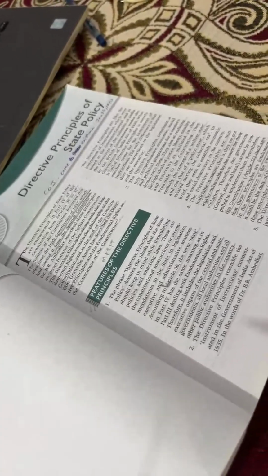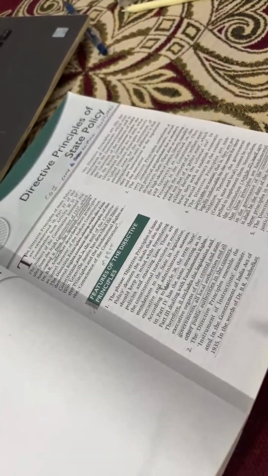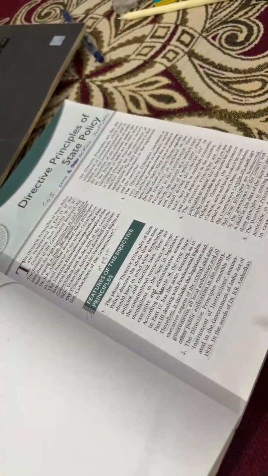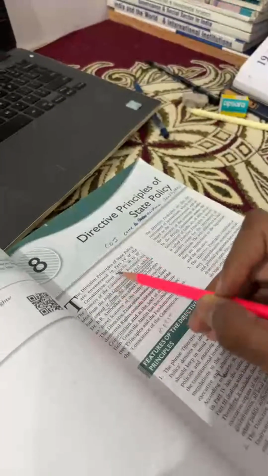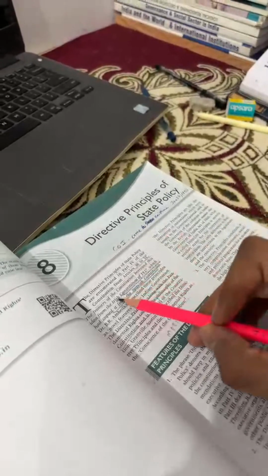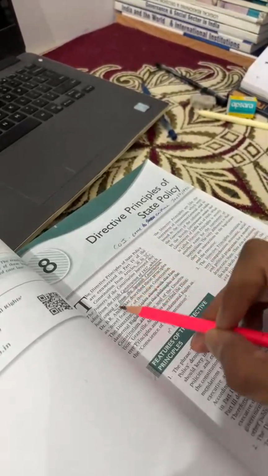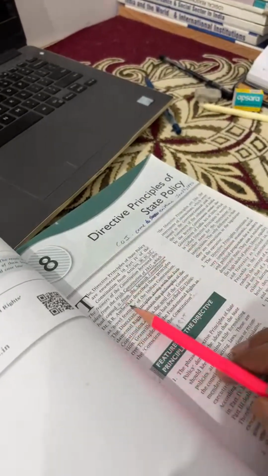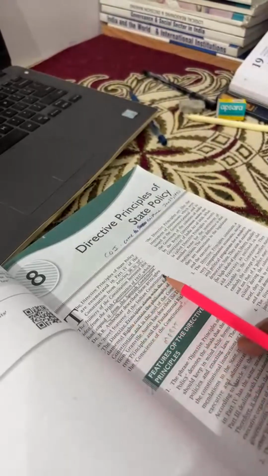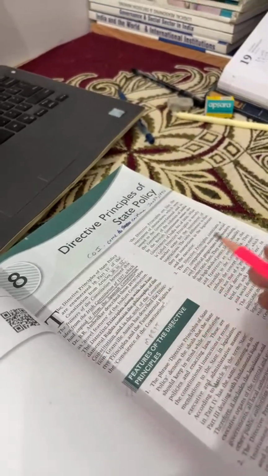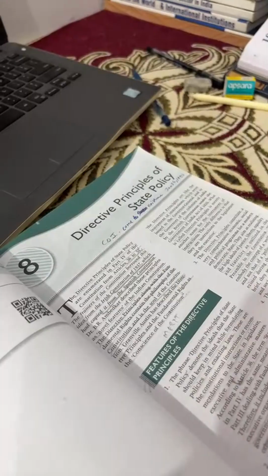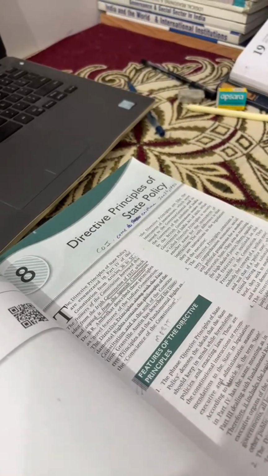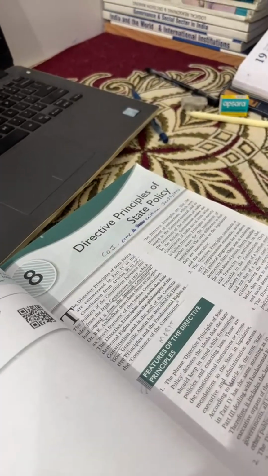Directive Principles of State Policy. The DPSP is in Part 4 of the Constitution, Articles 36 to 51. It is borrowed from the Irish Constitution of 1937, copied from the Spanish Constitution. Bhimrao Ambedkar described these principles as novel features of the Indian Constitution. Features of the DPSP: a very comprehensive economic, social, political program, non-justiciable and non-enforceable in nature.